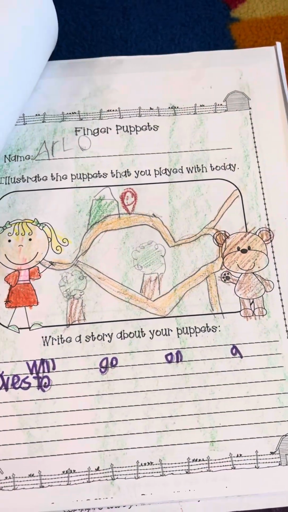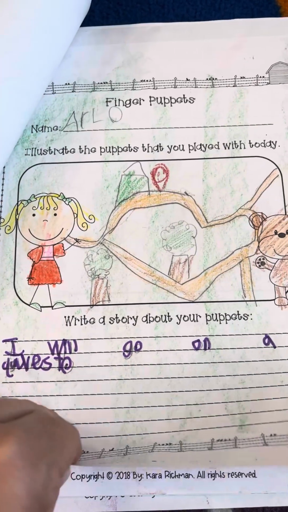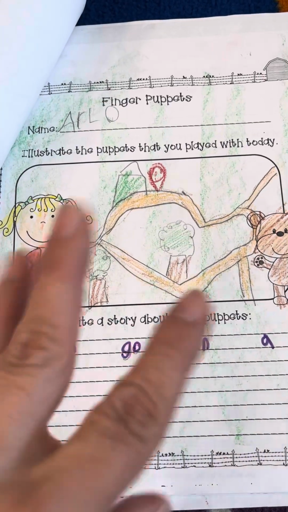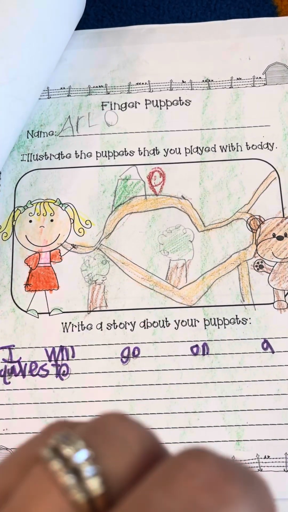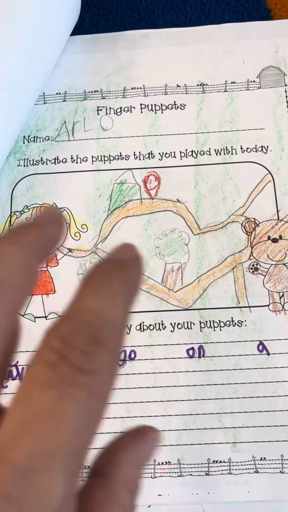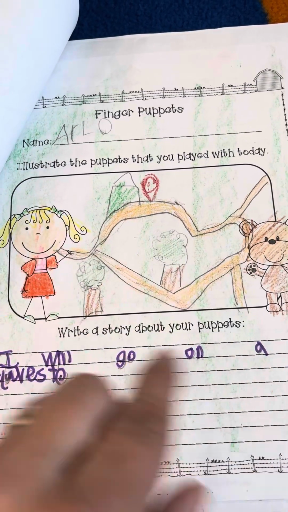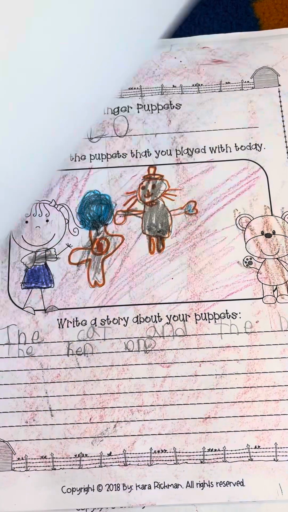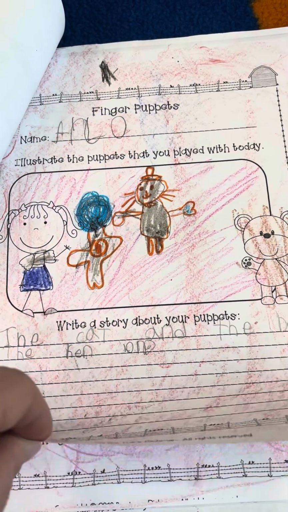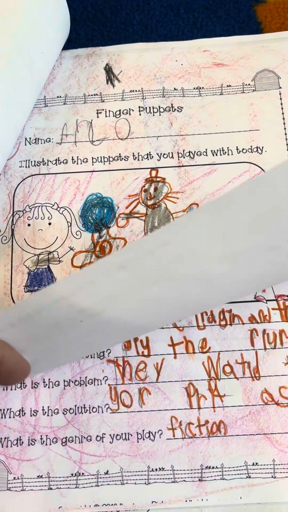This is finger puppets. Finger puppets are just little puppets that you can put on your fingers, and they can tell a story. Then they draw the picture, and they write a sentence about the story that they told. Here's another finger puppets. This child went to finger puppets twice during this month.